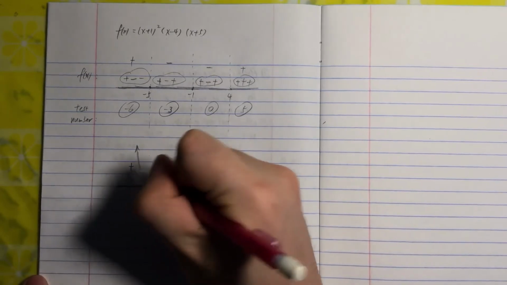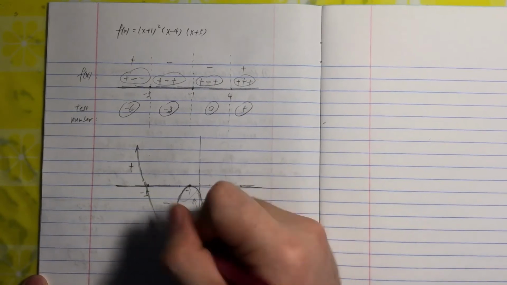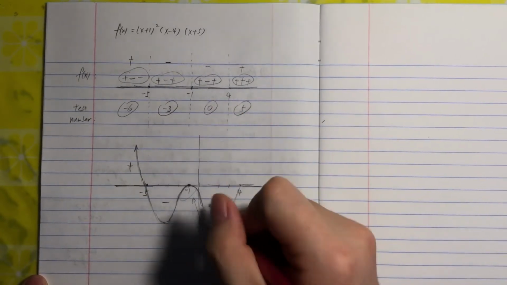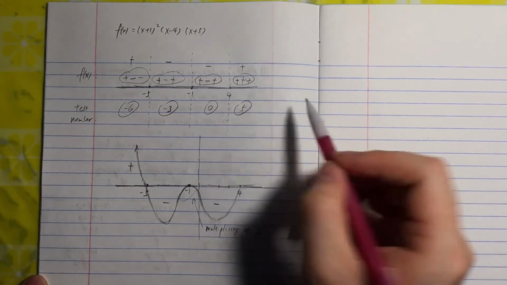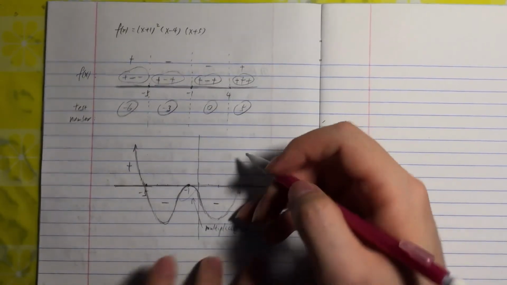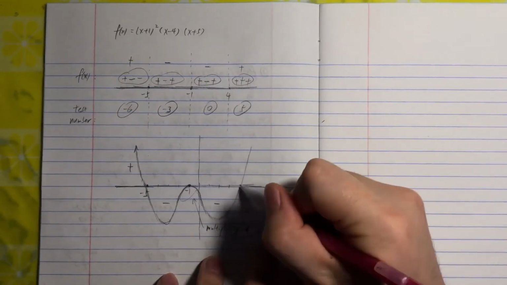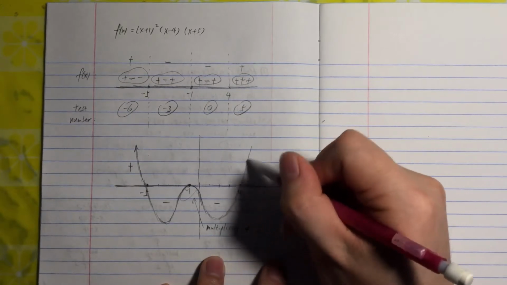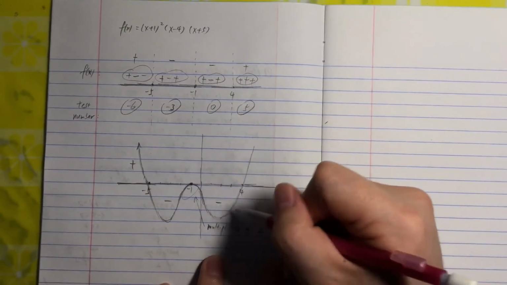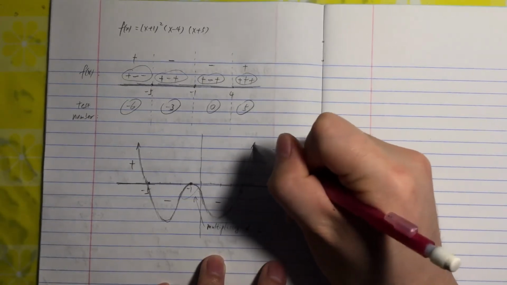So when function f is positive, it goes above the x-axis. When function f is negative, it goes below the x-axis. When x is more than 4, function f is positive, so it goes above the x-axis. Here at 4, the multiplicity is 1, so the curve goes through the 0 directly. There's no curvature here. That's a rough graph.